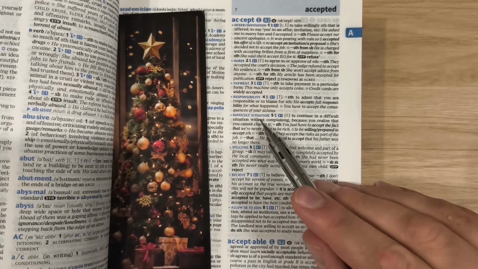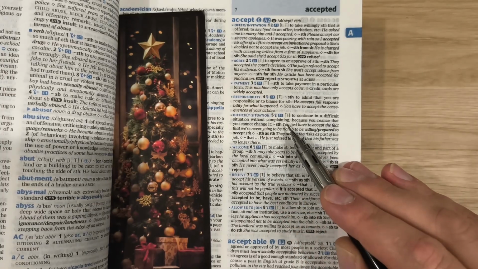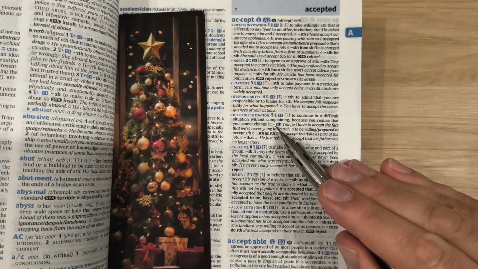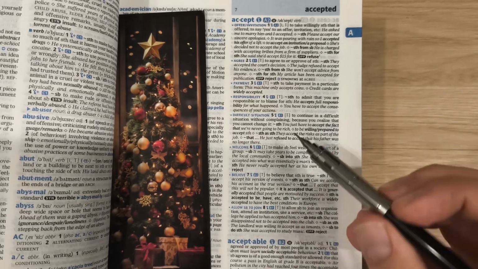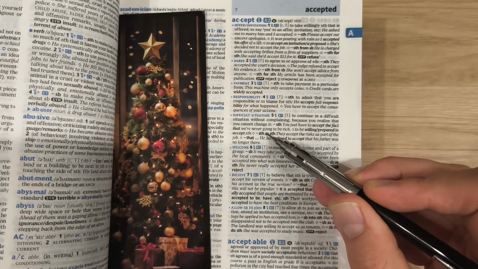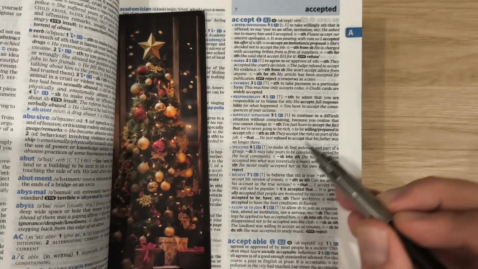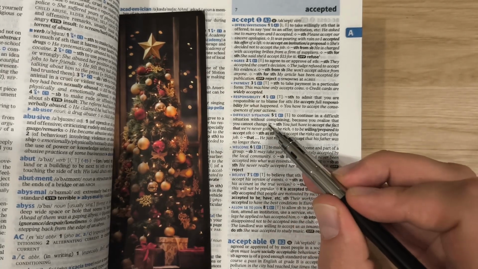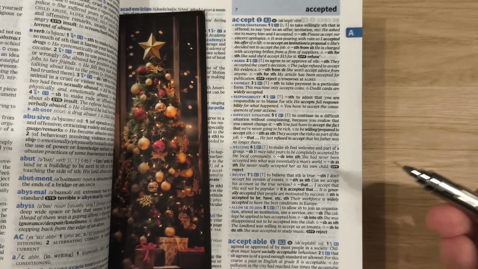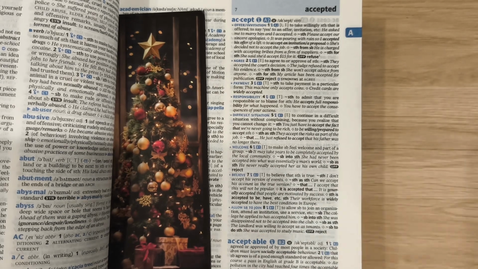Meaning number 5, difficult situation. To continue in a difficult situation without complaining, or because you realize that you cannot change it. For example, accept something. You just have to accept the fact that we are never going to be rich. It's a difficult situation, or you have to realize that you cannot change it. We are never going to be rich. Sorry, it's not going to happen. We're never going to be rich, and you just have to accept this fact.